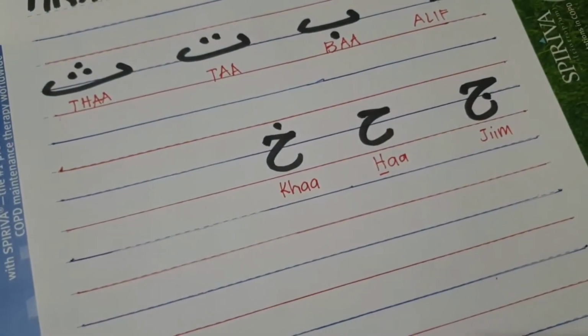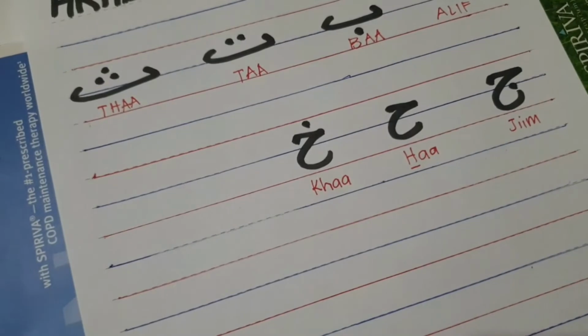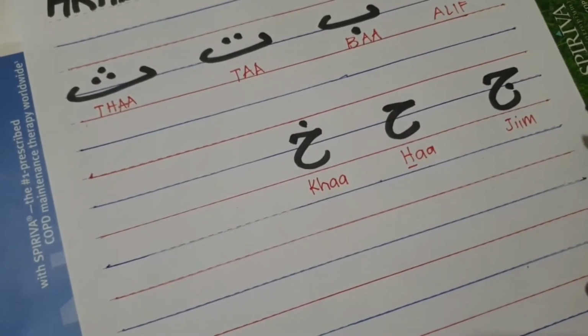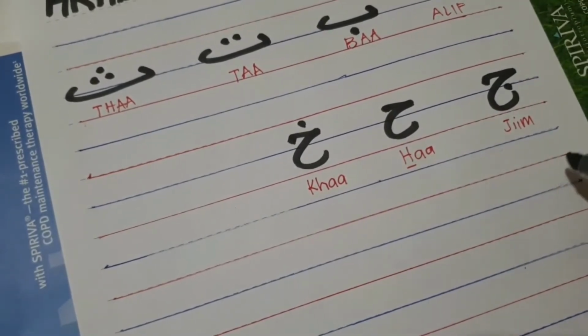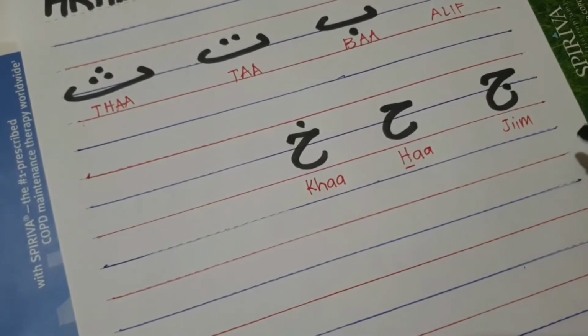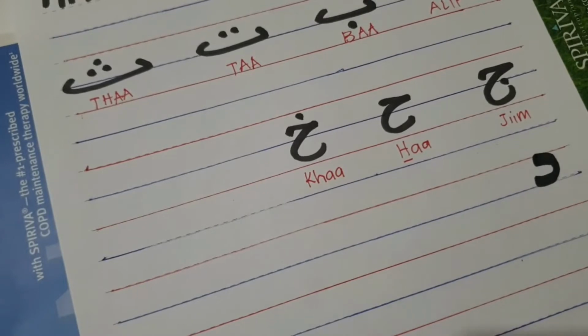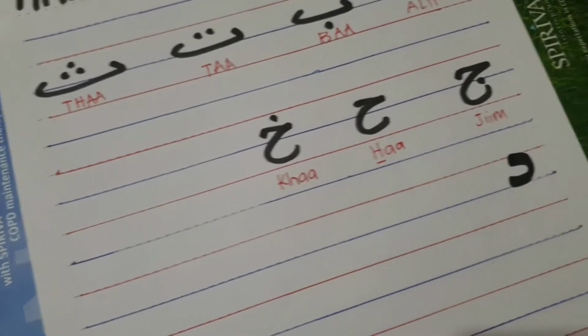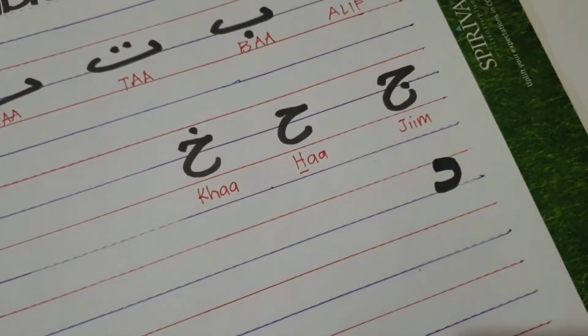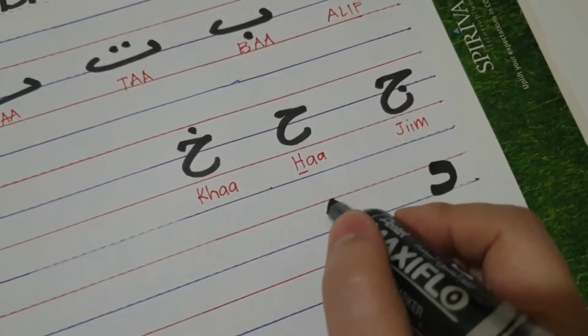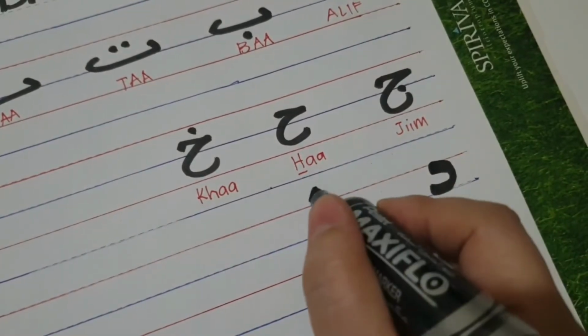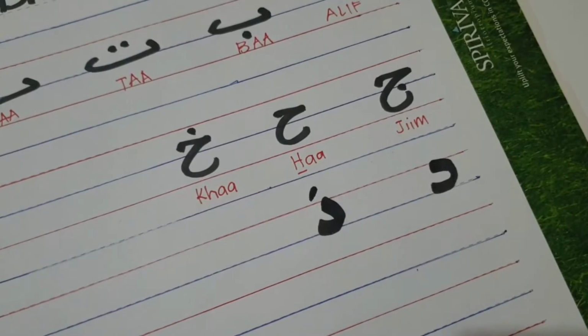After kha is the letter dal, and it is between the second to the third line. Next is the letter dhal, and it has the same shape with letter dal, but it has a dot on top.